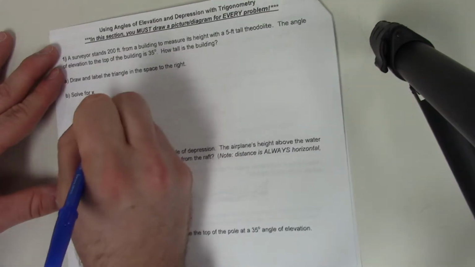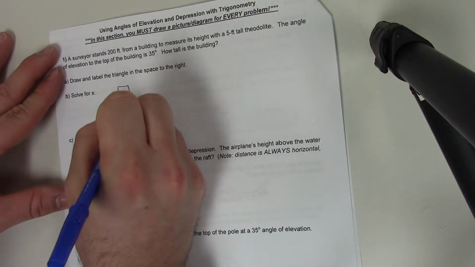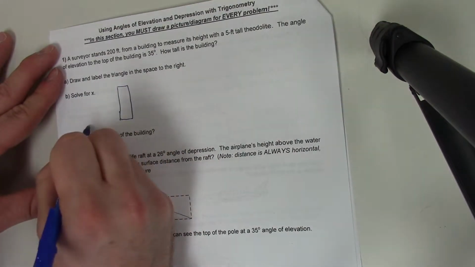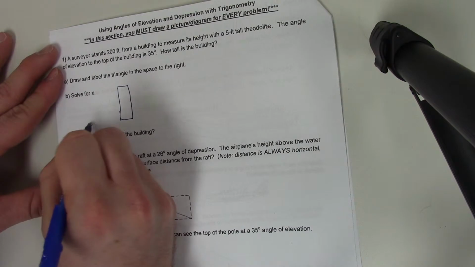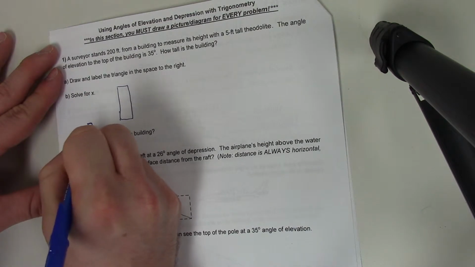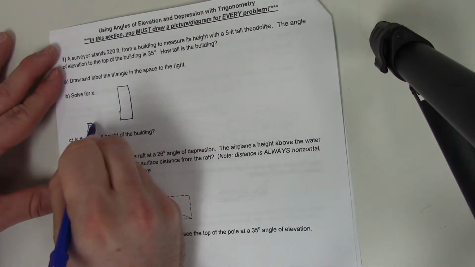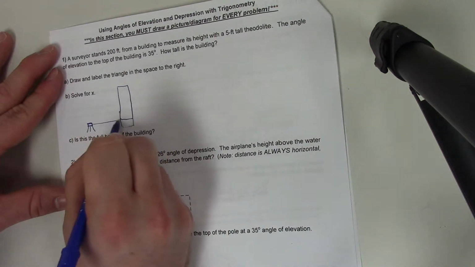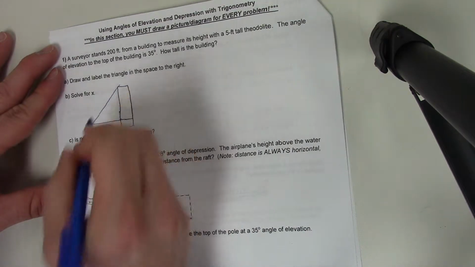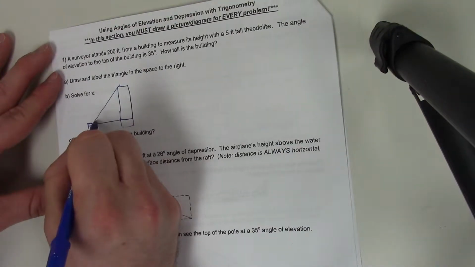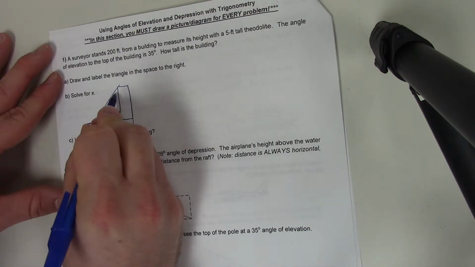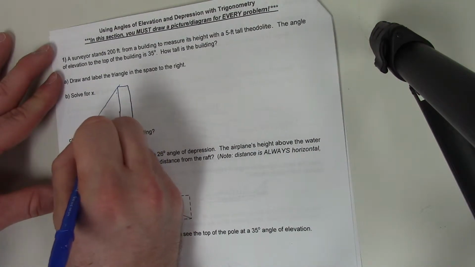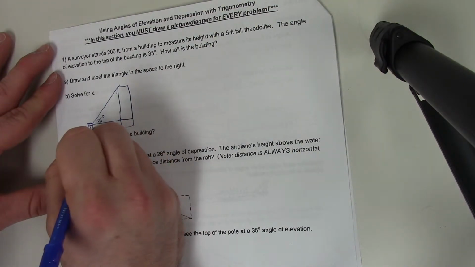Well, let's draw it out first. So I've got my building. Don't judge me, I am not an artist. And I've got a guy standing over here with his theodolite on a tripod. I'm a certain distance from the building, and I'm looking up. It says the angle of elevation, so that's this, from a horizontal line looking up. It is not this. Some of you are going to struggle with that. That angle is 35 degrees, the angle of elevation from the horizontal line upward.